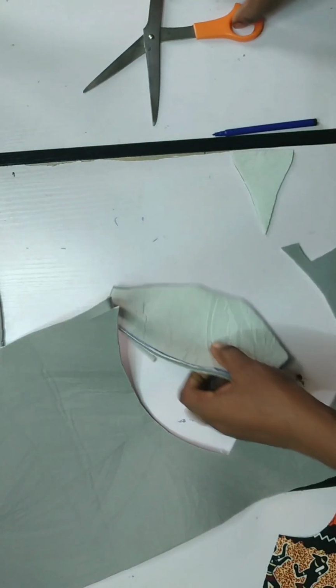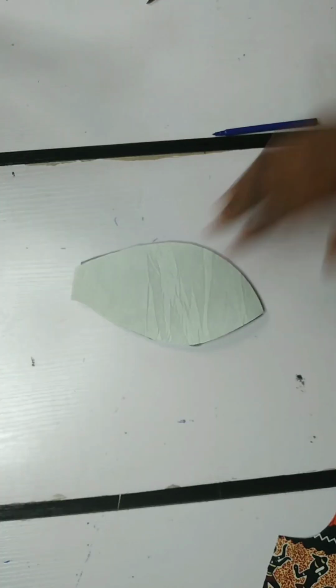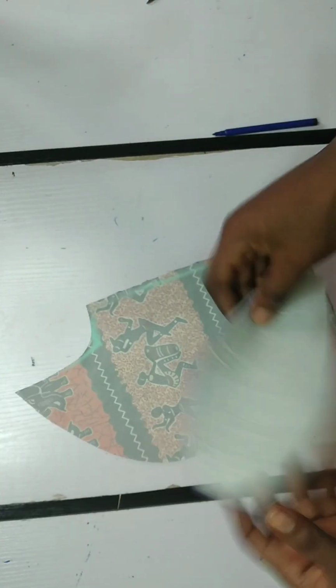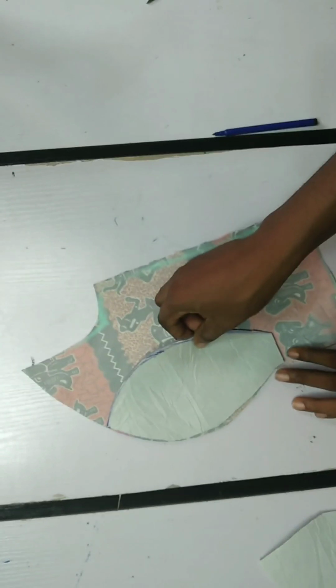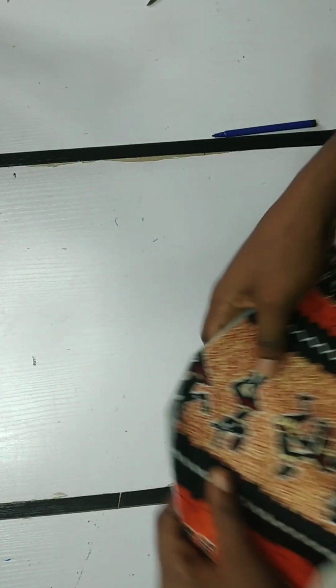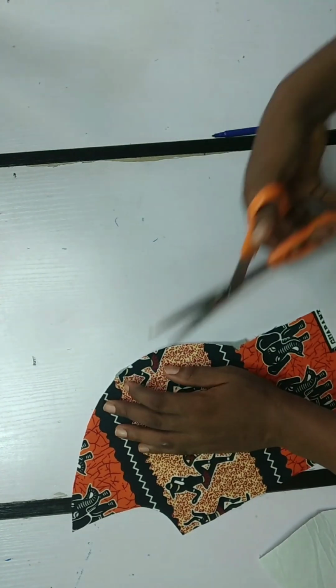So this is what we have for the side front. I'm going to also go ahead and place it so we see what it looks like. Okay, so this is what it's going to look like. All right, so when we have gotten this, we are almost through with the cutting.